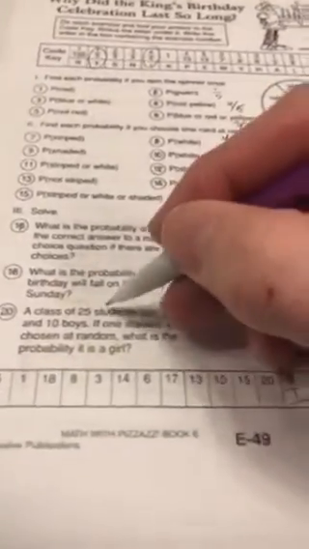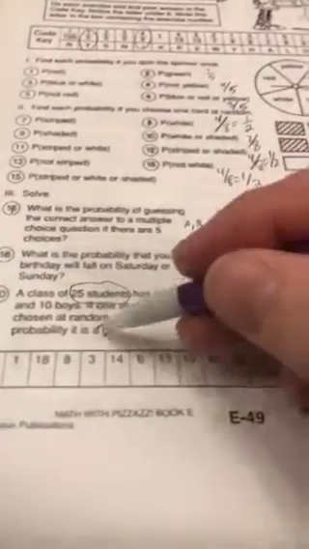Number 20 says, of the class of 25 students, 15 girls and 10 boys, if one student is chosen at random, what is the probability it is a girl? Well, how many total kids do I have? I've got 25 total kids. And I want to know how many of them are girls. So it says 15. 15 out of 25. And 5 can go into both of those, so I get 3/5. It simplifies to 3/5. So that's why they're simplified up here on the top. That's basically the first page right there.